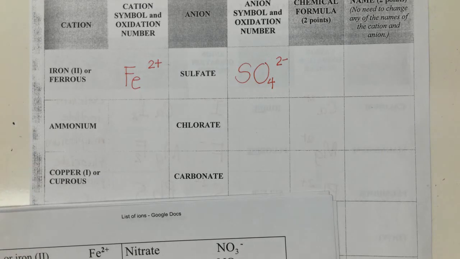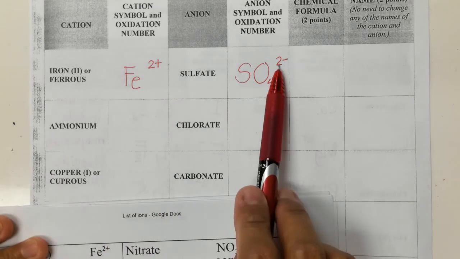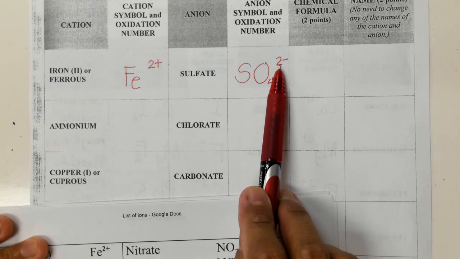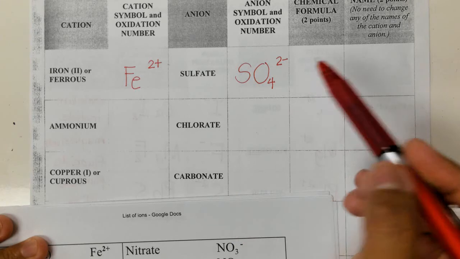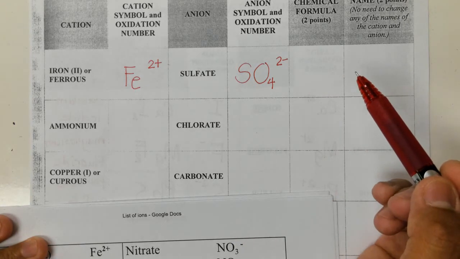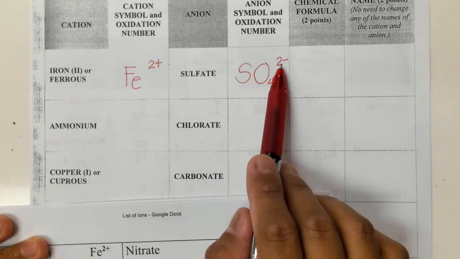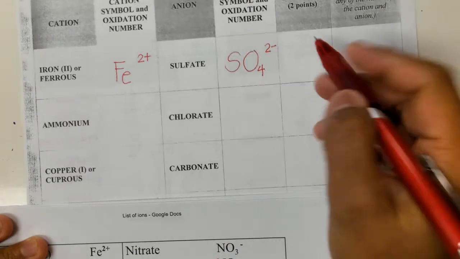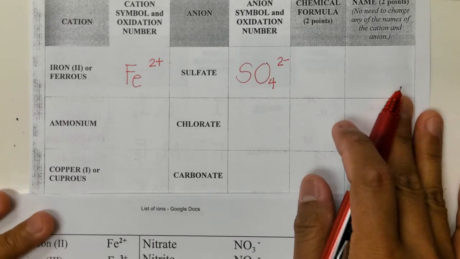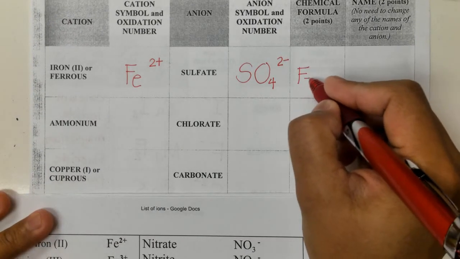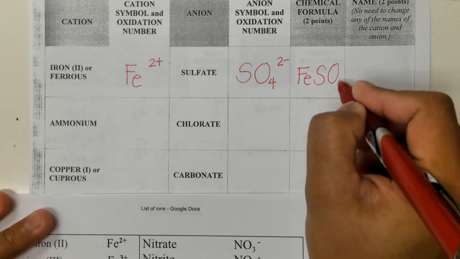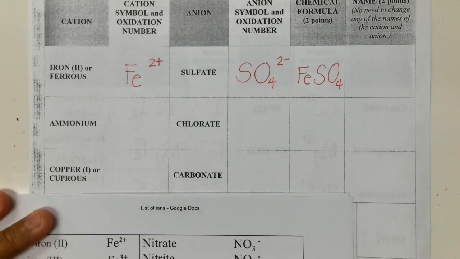And then we crisscross, mentally this time, we crisscross 2 and a 2. And because it's a 2 and a 2, what do we do? We simplify it and it becomes 1, correct? And so simply, the chemical formula will just be Fe and SO4 closer together, canceling your 2 and a 2.